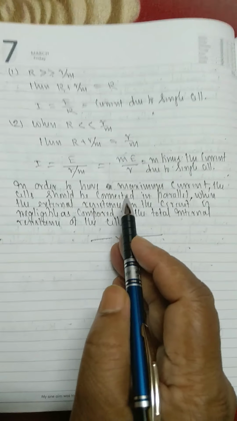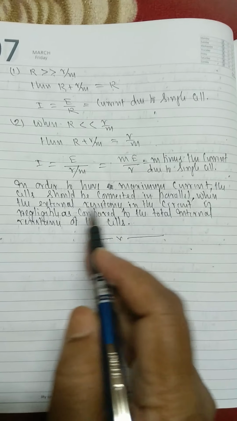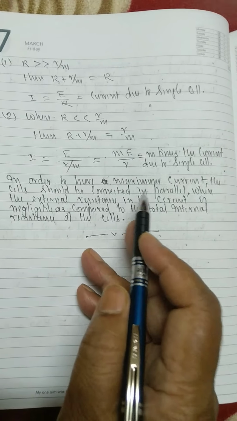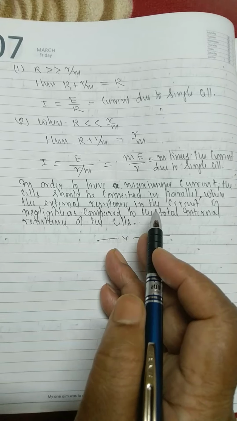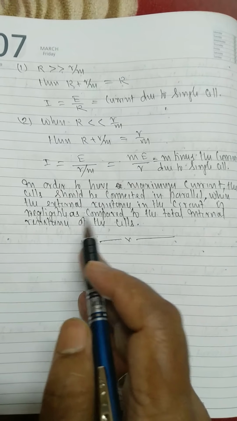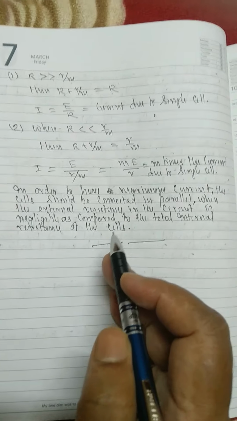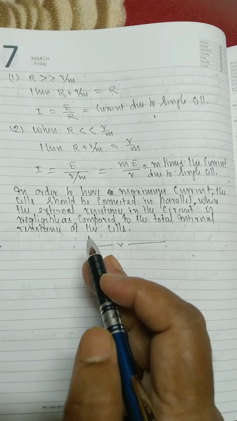In order to have maximum current, the cells should be connected in parallel when the external resistance in the circuit is negligible as compared to the total internal resistance of the cells.